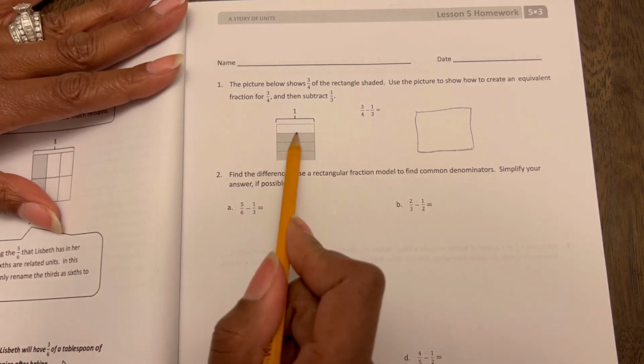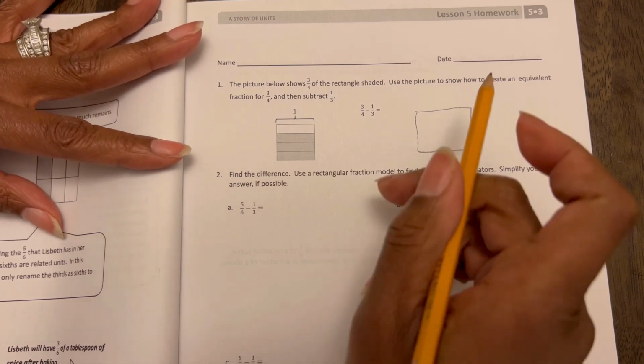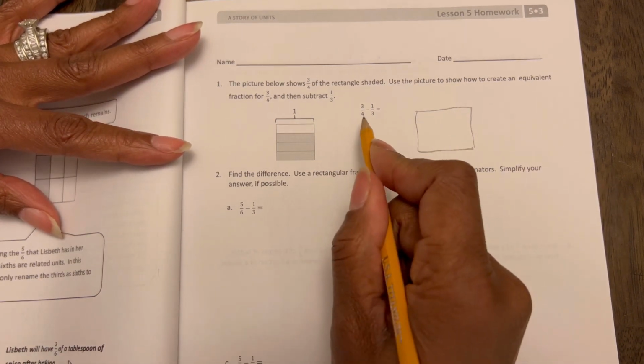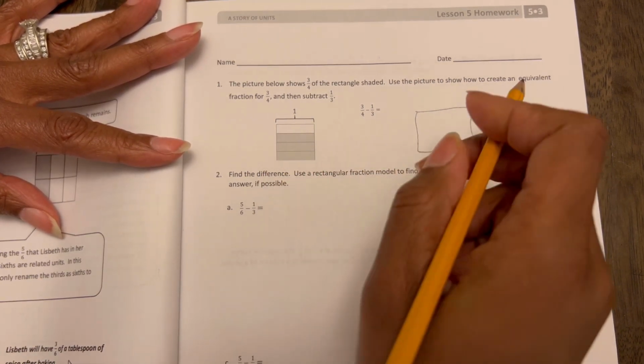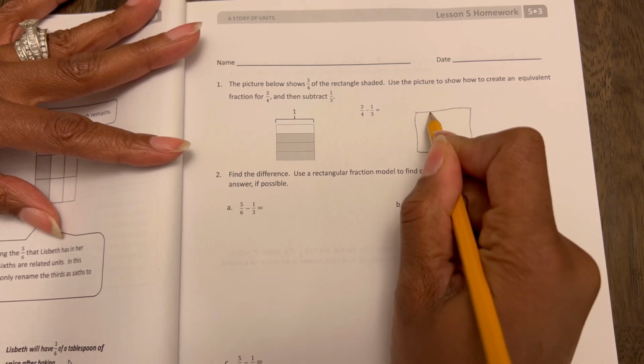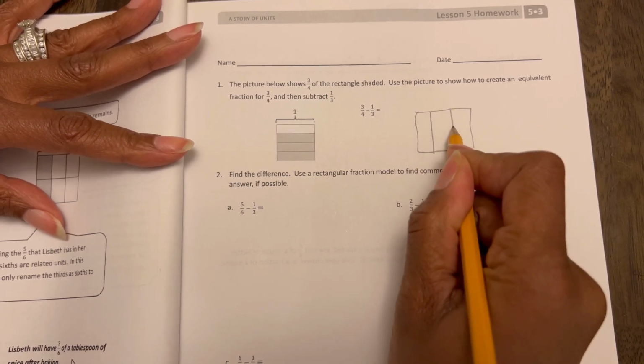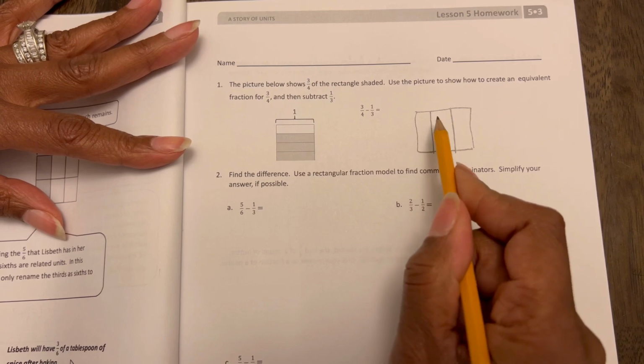Okay, so we drew these lines going horizontal. We're going to draw these going vertical. So this shows us the 3/4. We're going to make the 1/3 here. Try to make them as even as possible.